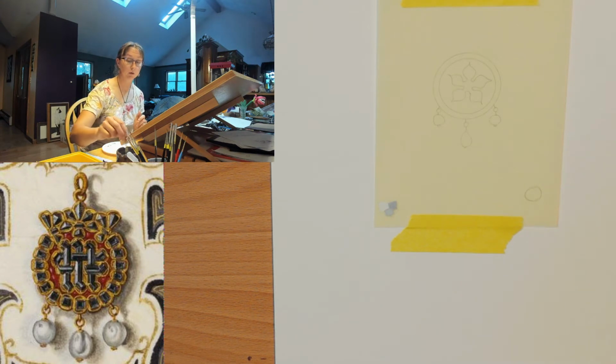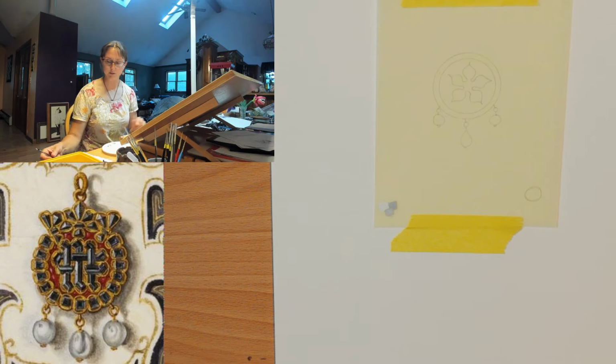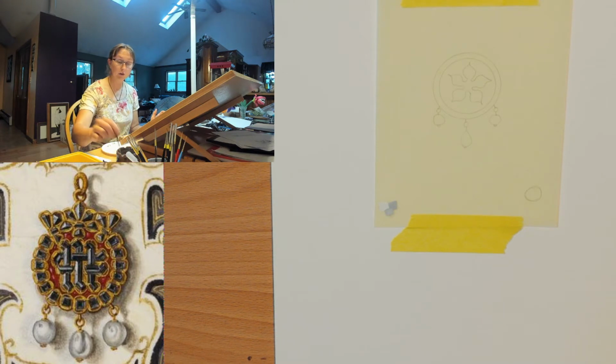So that should work. And can we? Okay, good. We can see the little sample bit there. So start with your medium color, because that'll be kind of the main part of the pearl. Get the glove on here.